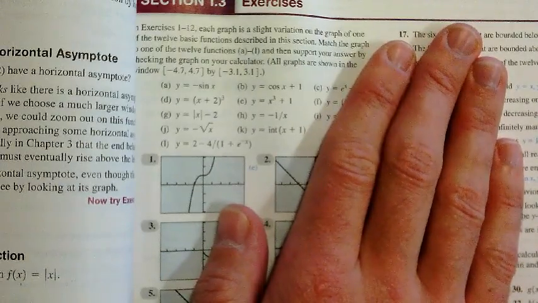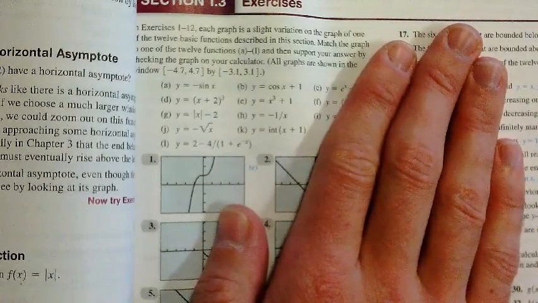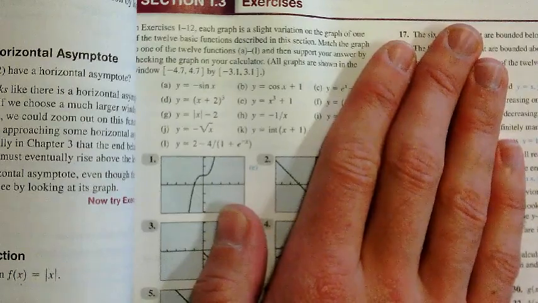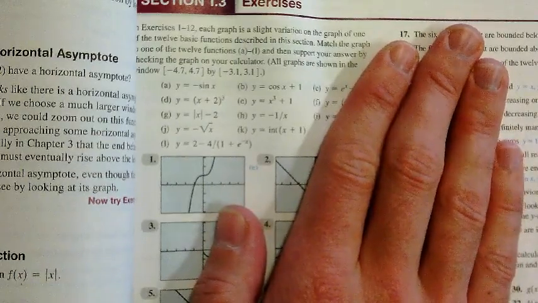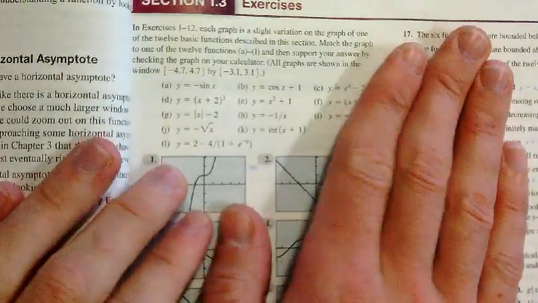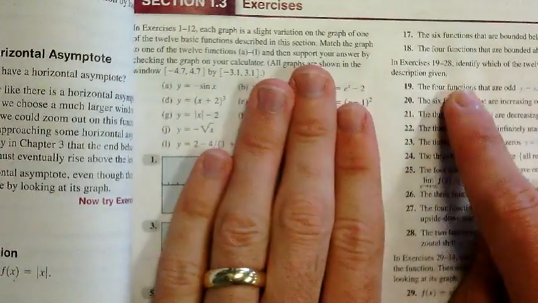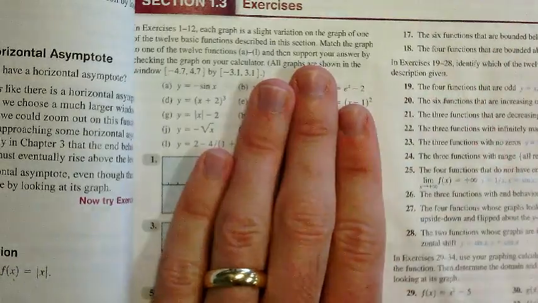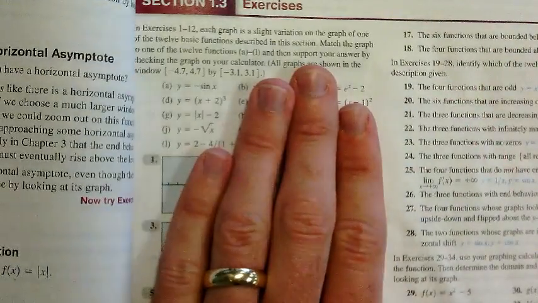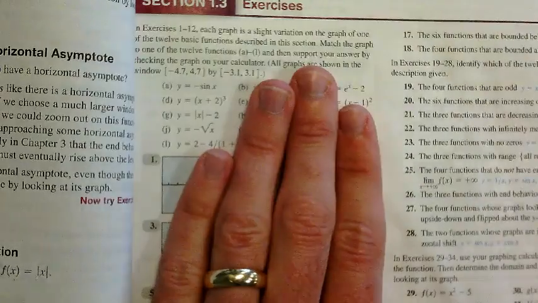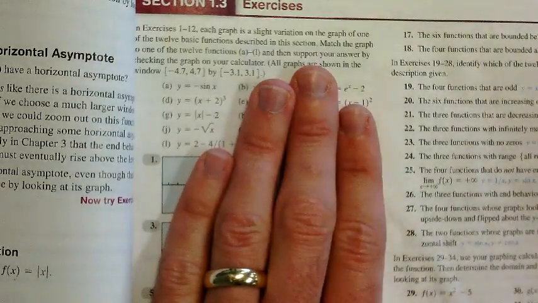So it's just like looking at the graph and reading it. And then once you get over here, you're identifying just the parent functions that describe that property. So one of them is the 4 functions that are odd.